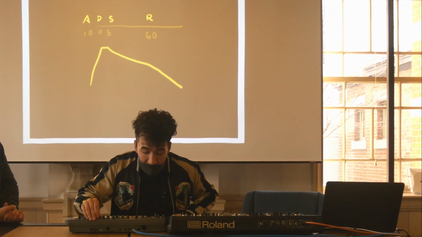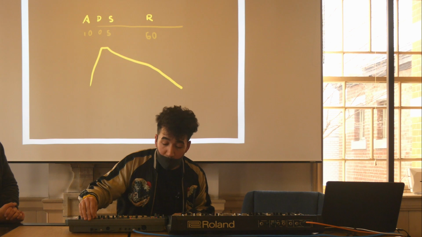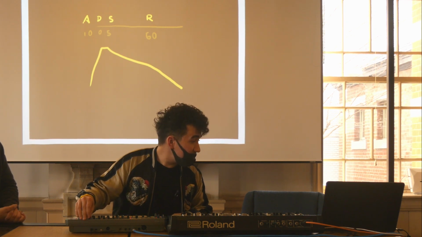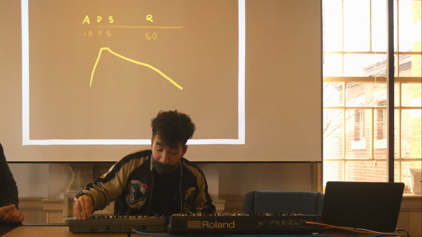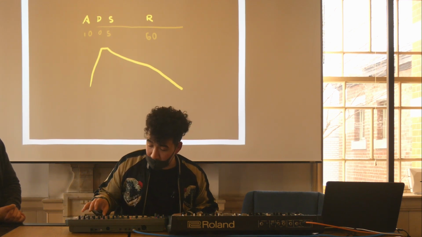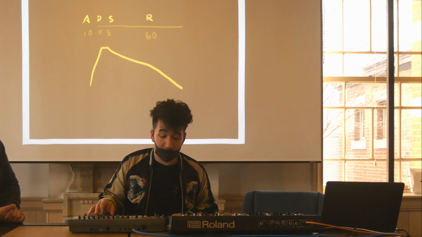This one, for example, would be a quick attack, 0 decay, middle sustain, and a long release.